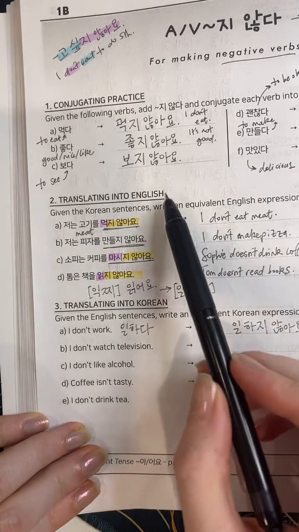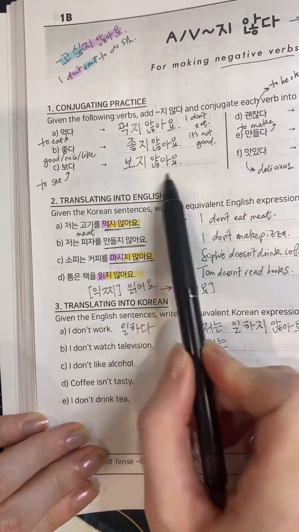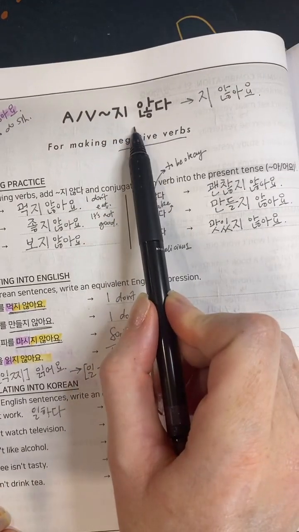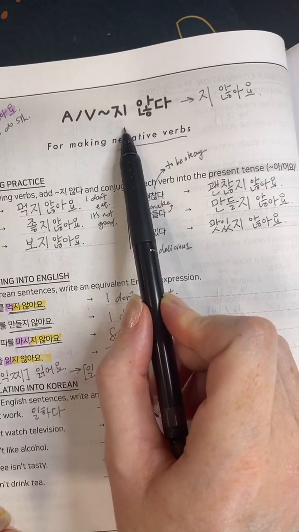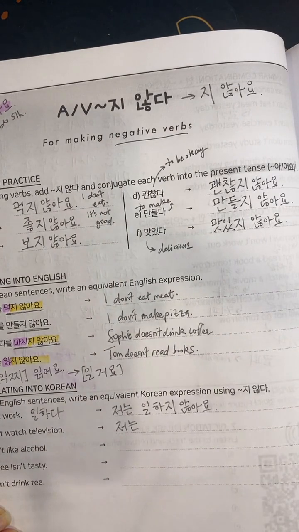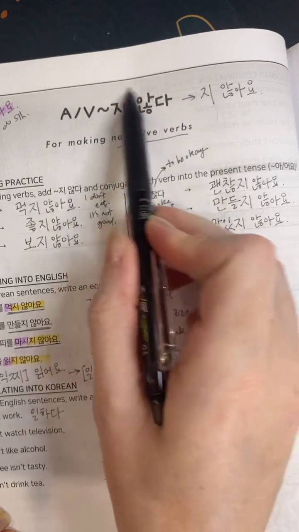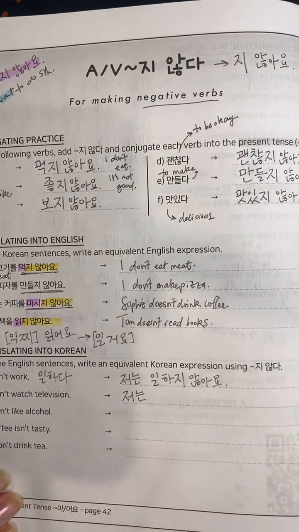So you are kind of replacing the 다 with 지 with this specific conjugation, but it depends. Different verb conjugations are different. This 지 is specific to this negative form, but then depending on what conjugation you're doing, you would attach different things.